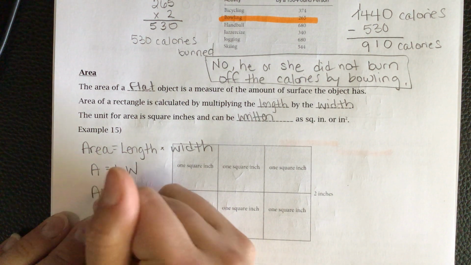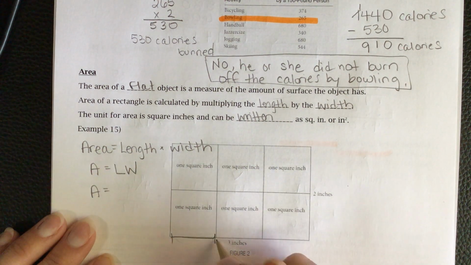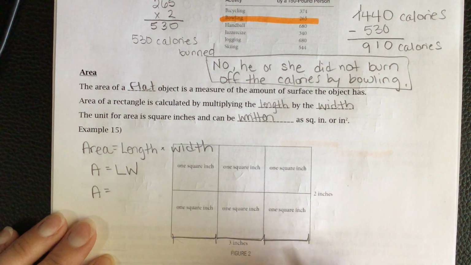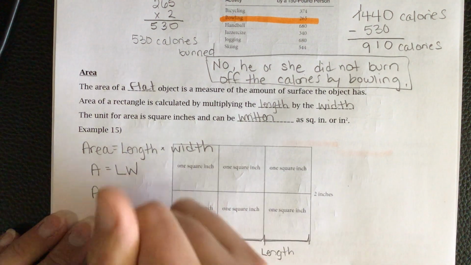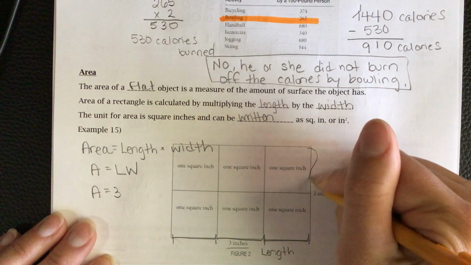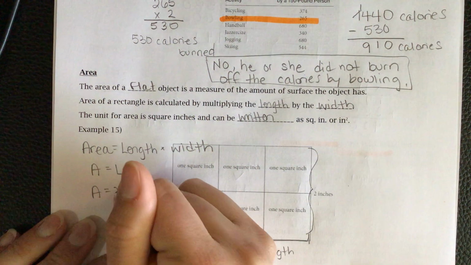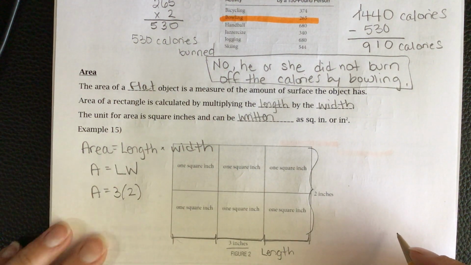We could say in this example, we have 3 inches for the length, the long side, and then we have 2 inches for the width. 2 is in parentheses because we're going to multiply.